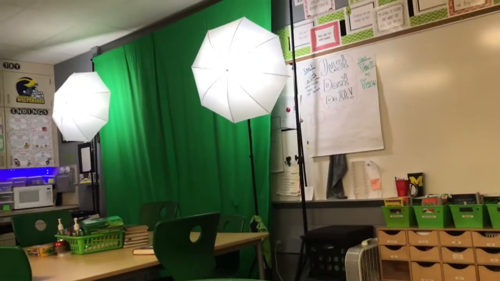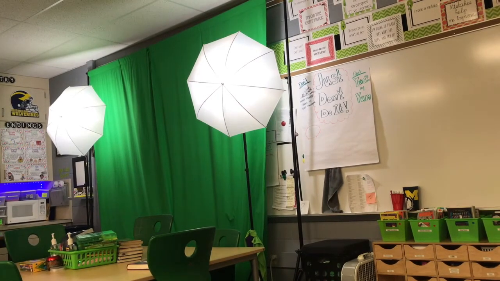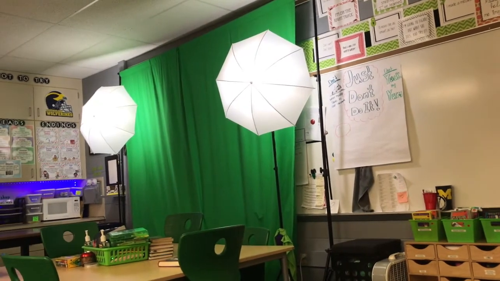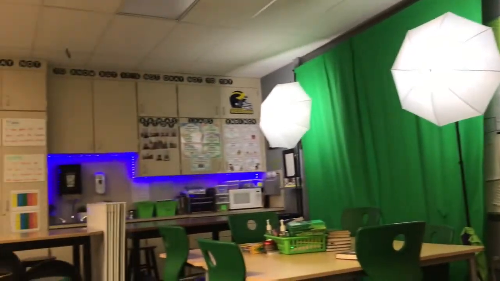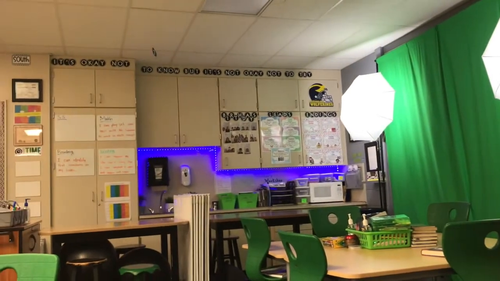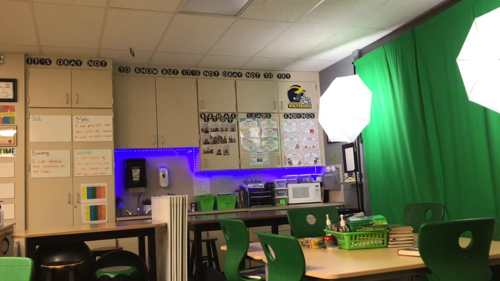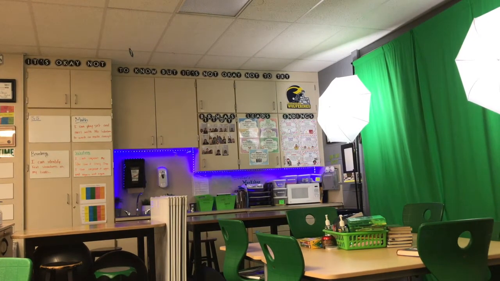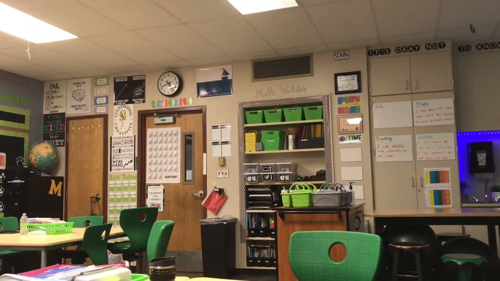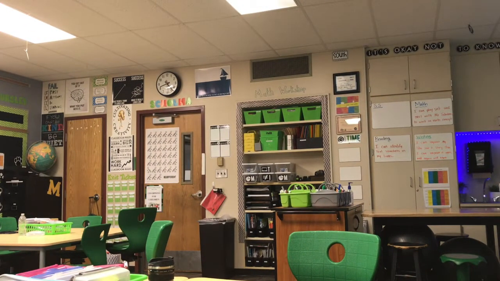My green screen over here is actually pretty plain. I know the lights are kind of in your face, but the green screen itself is a blank place to stare. And then as we go over to my cabinets, like I said, every single one of those cabinets you see had stuff on it. So I already took those things down. You can see on a couple of them there, I do have a few writing things and then our birthdays that I do want to keep up. And then I have my I can statements. But then as I get over here again, you can see almost every square inch of my room was covered with posters and whatnot. So I got to continue to take stuff down over there.